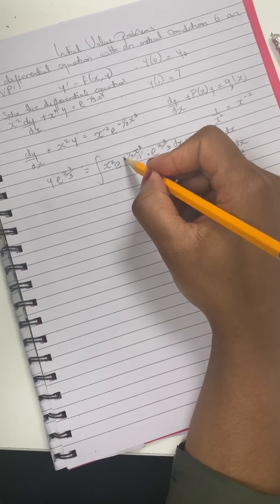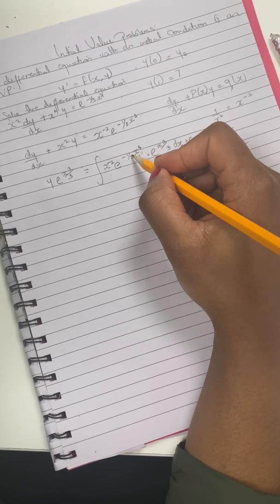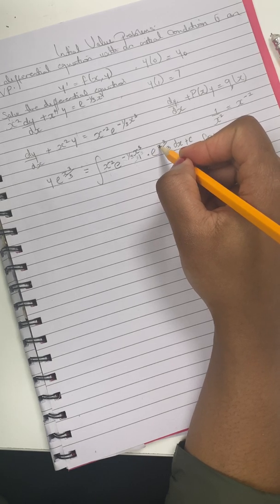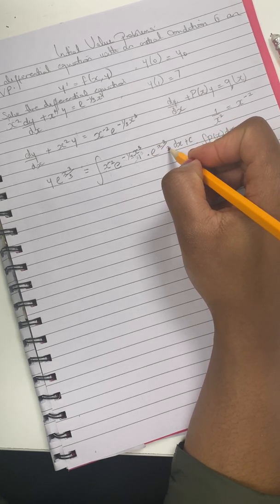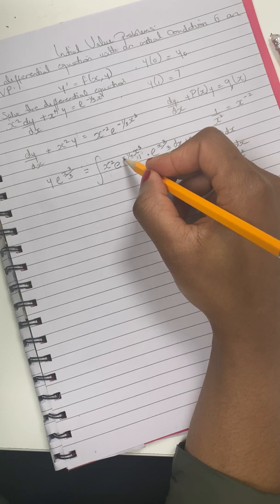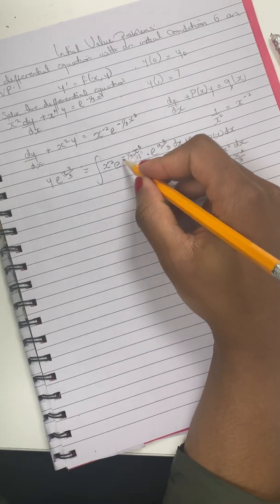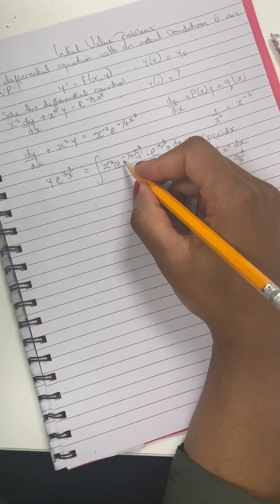Alright, so simplifying this, e to the power of minus 1 over 3 times x cubed times e to the power of x cubed divided by 3 cancels out, because that gives us 1.